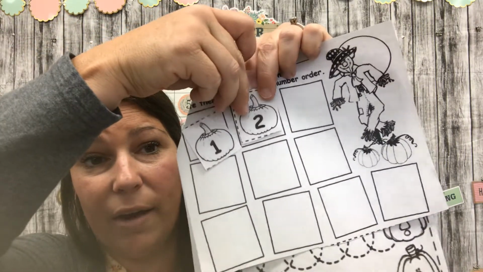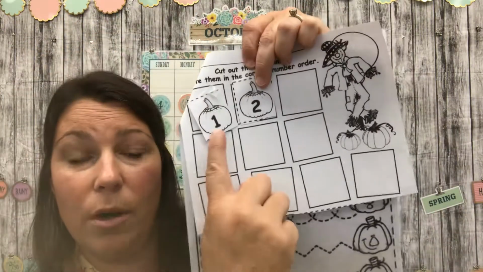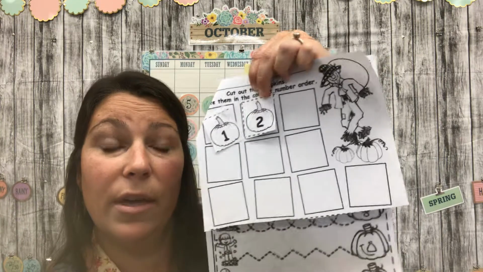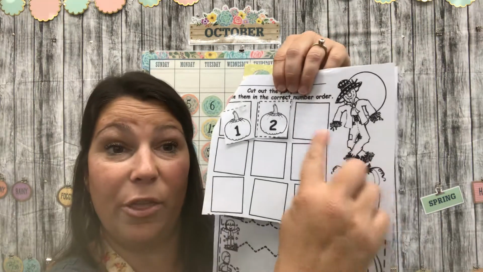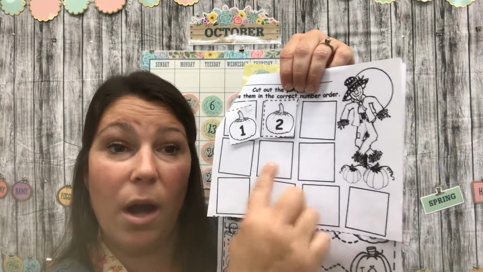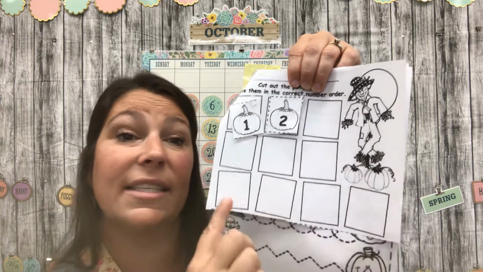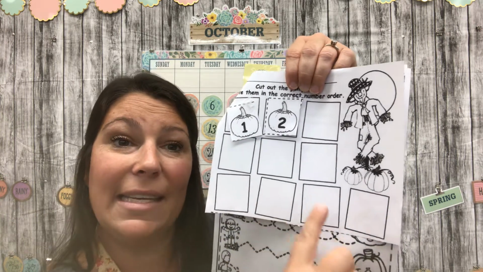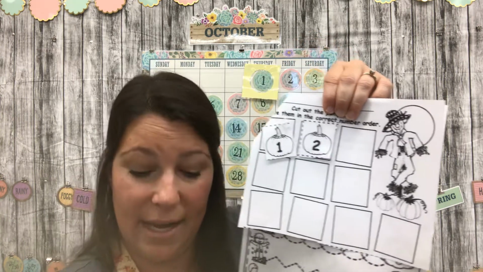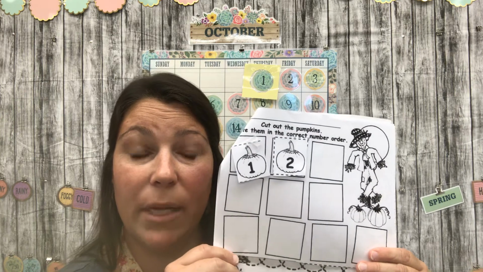So then I would get a piece of tape or glue, and I would stick it right on the next square over, because I'm going in order. 1, 2. If I were to continue going, I would find a 3, 4, 5, 6, 7, 8, 9, 10. And you just slowly work your way through those. You can color them to make them whatever color you want your pumpkin to be if you want.